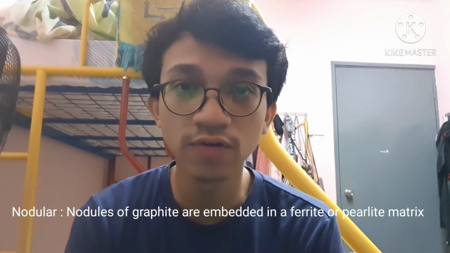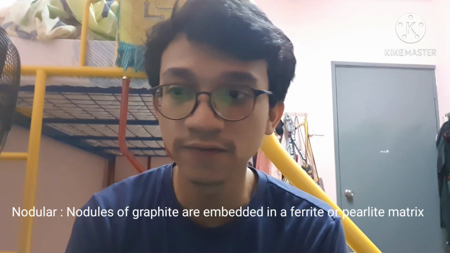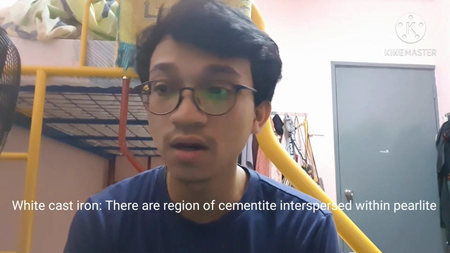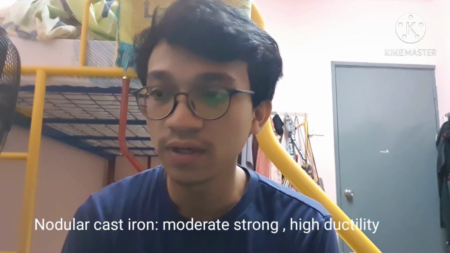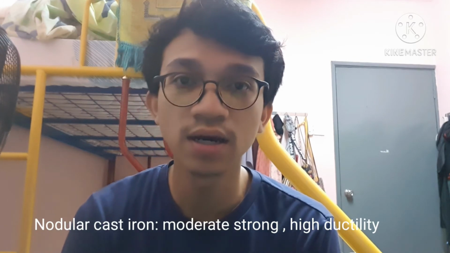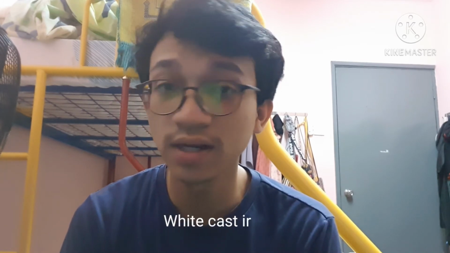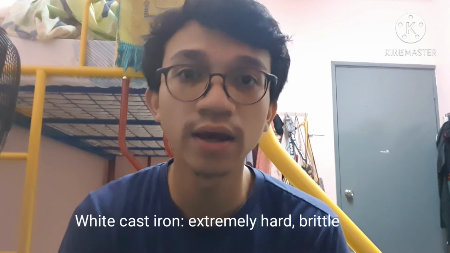1.0% of silicon. So the next, in terms of microstructure, for nodular cast iron, nodules of graphite are embedded in a ferrite or pearlite matrix. For the white cast iron, there are regions of cementite interspersed within pearlite. So the last one, in terms of mechanical characteristics, nodular cast iron is moderately strong and has high ductility, whereas white cast iron is extremely hard and also brittle.